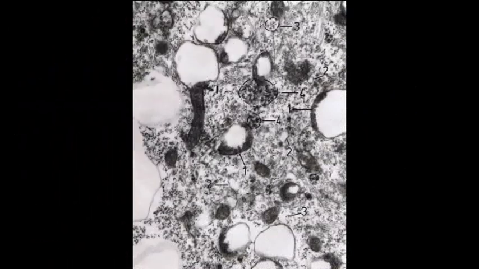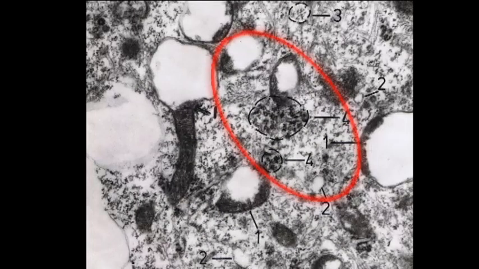Figure 91 is a high power view taken in this area at 44,000 times magnification, showing the severe reaction in the perikaryon, which is characteristic of hypoxia.